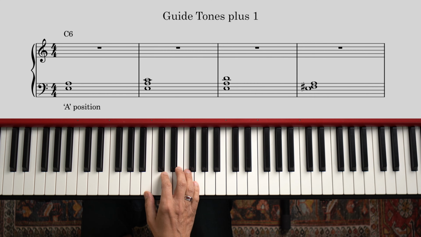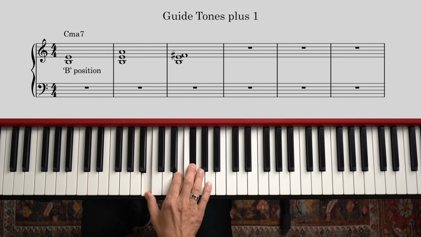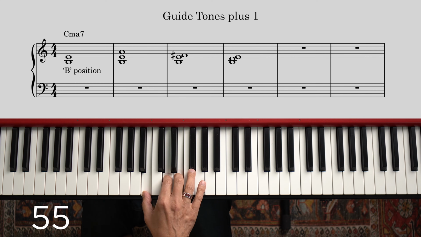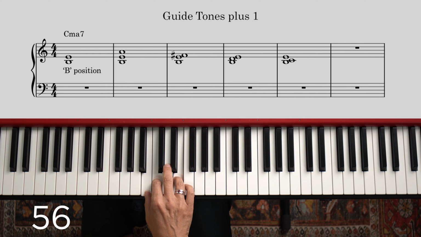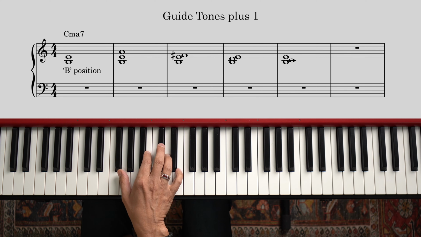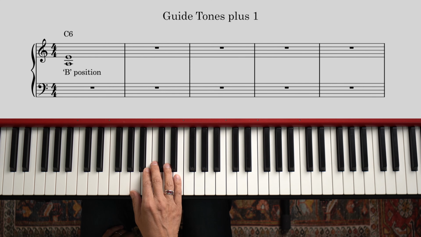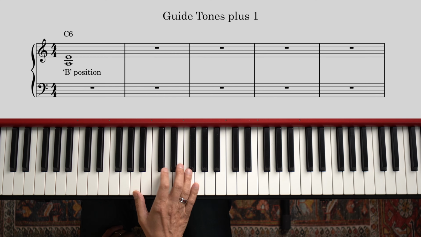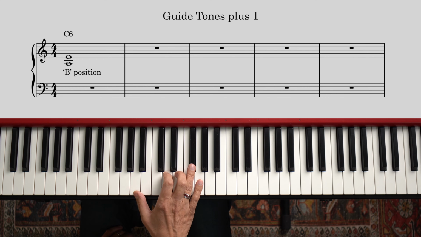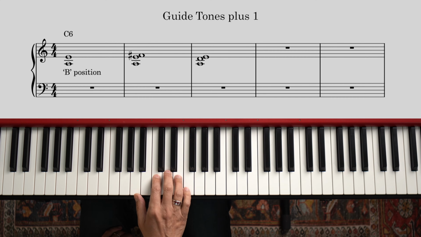Starting with 7 and 3, we can add the 13 at the top, or the sharp 11, or the 9 in the middle, or the root. We could even add the sharp 11 all the way down here to get this cool chordal shape. Starting with 6 and 3 in B position, we can add the sharp 11 at the top, or the 9 in the middle, or the root, or the 7.